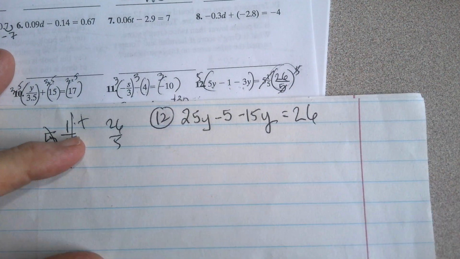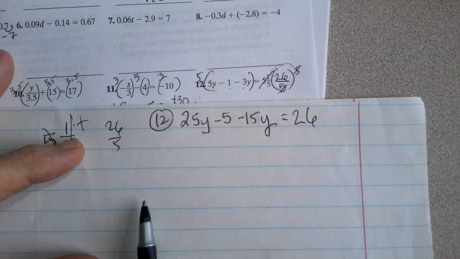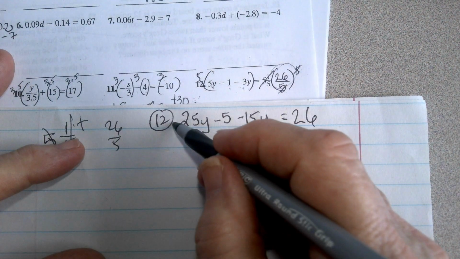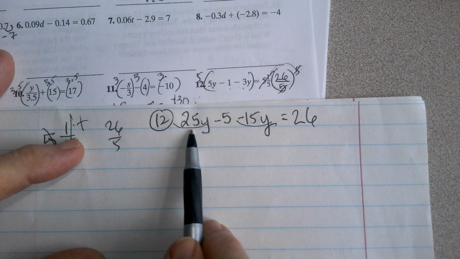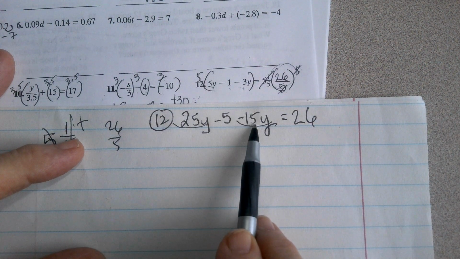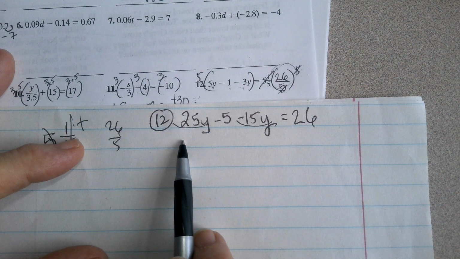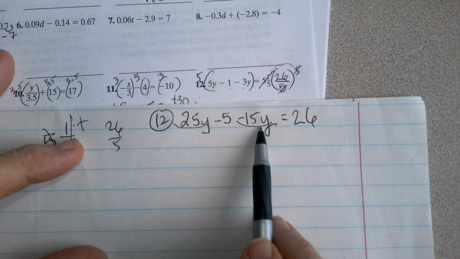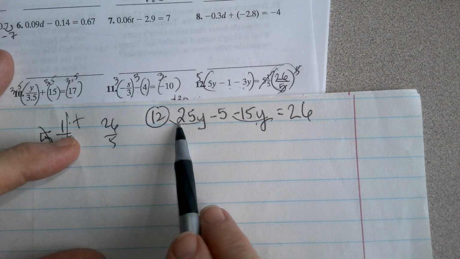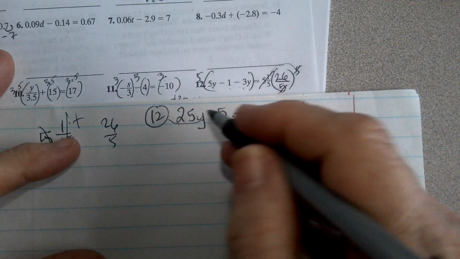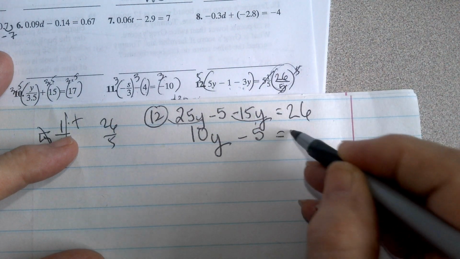Let's go ahead and finish this and I'm going to let you all do the rest. So what do we have to do first? What can I do with these y's and these y's? Okay, Trinity, please don't be doing that on your paper. So 25y minus 15y is what? It's 10y, and then we have the minus 5 is equal to 26.